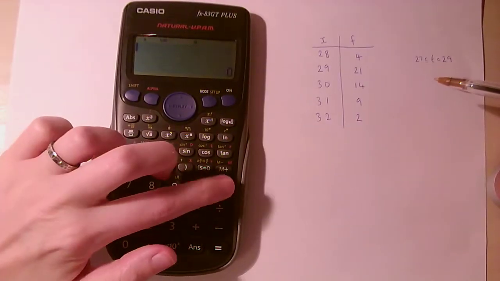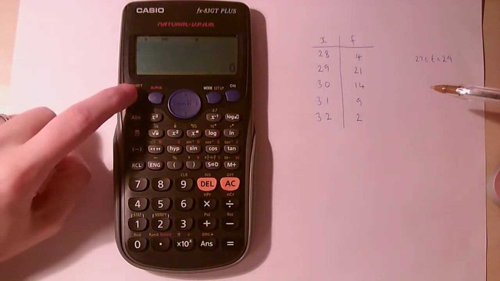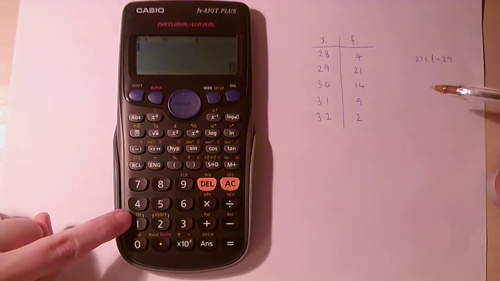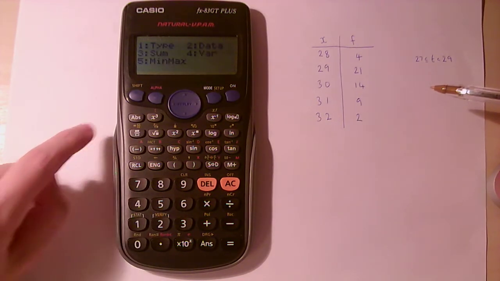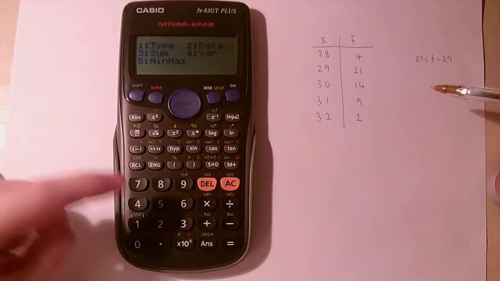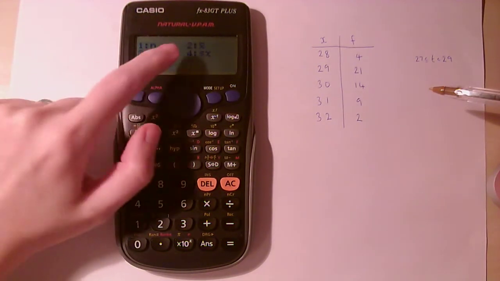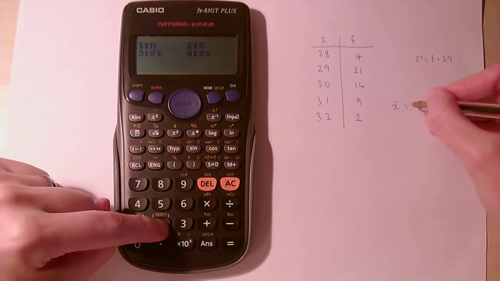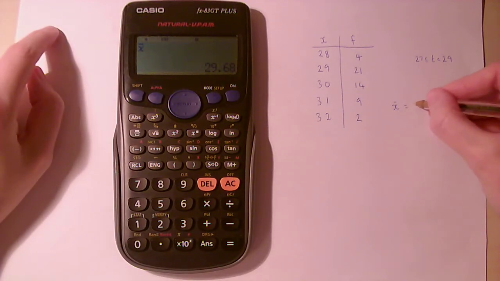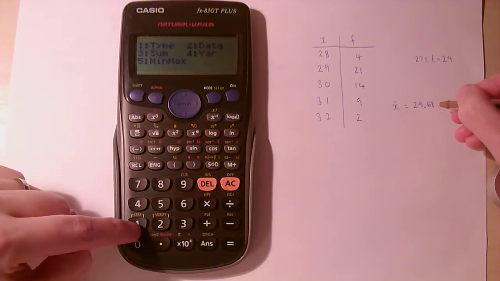So once we've entered the data, you press AC to get back to the screen, and we're then going to press Shift and 1, where we've got this stat option up here, so 1, and then the option that we want this time is 4, var for variance. And that gives us this menu, and option 2 would give us X bar, which is the mean. So if I choose option 2 and press enter, it tells me that the mean of this set of data is 29.68.